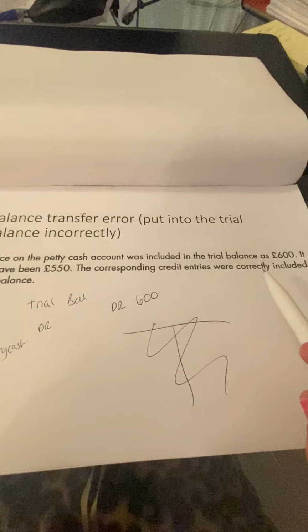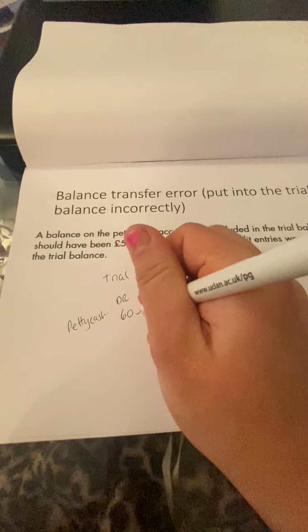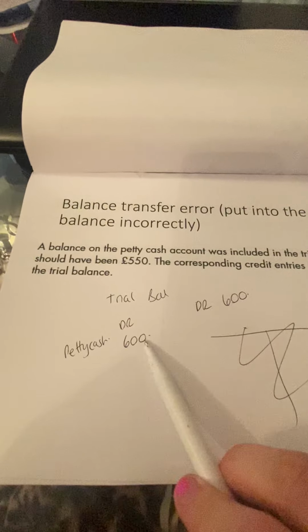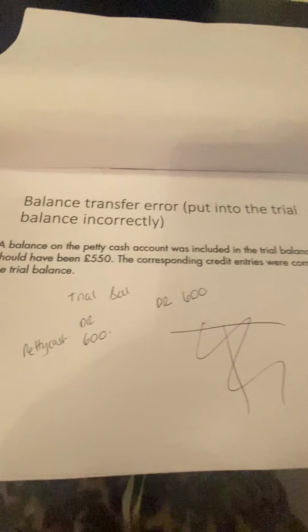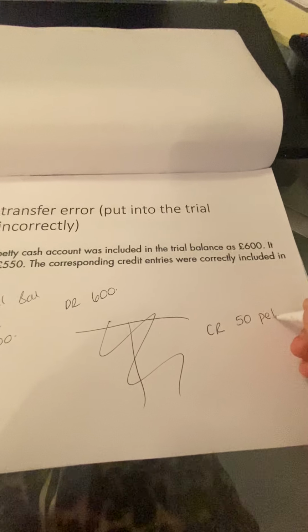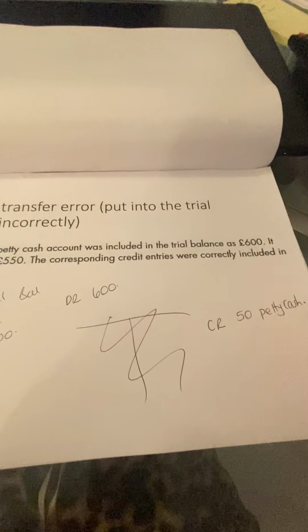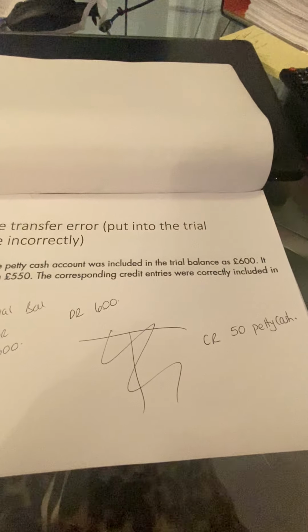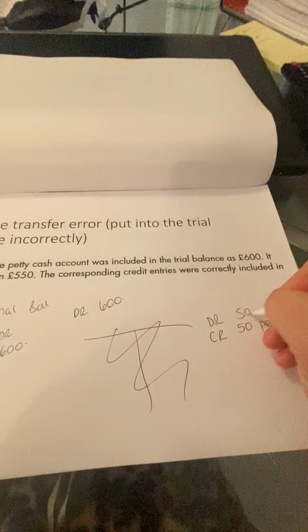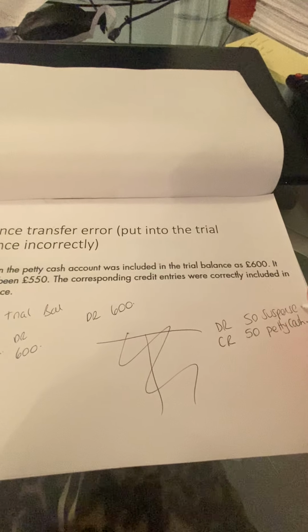It's gone in the trial balance at 600 and it should have been 550. So how would we make that figure £550? Well, we would credit it £50. So credit petty cash £50. Where would the other half of the double entry be? The only other place it could be would be debit £50 to the suspense account.